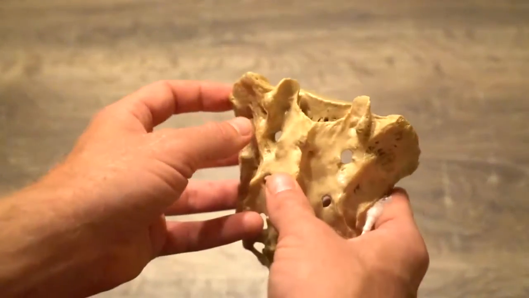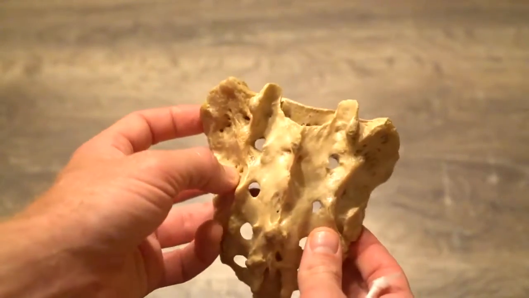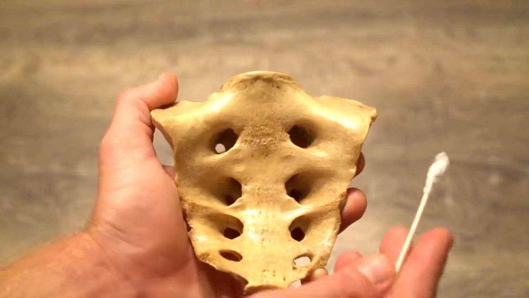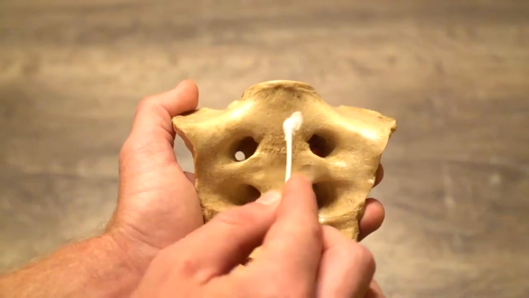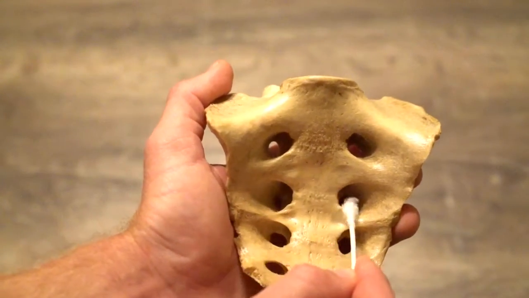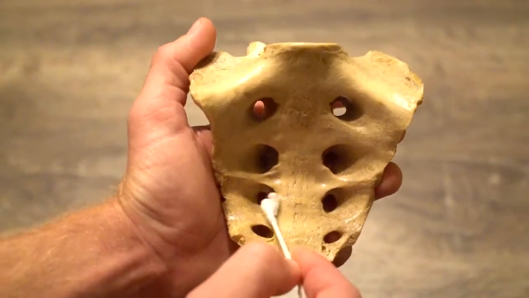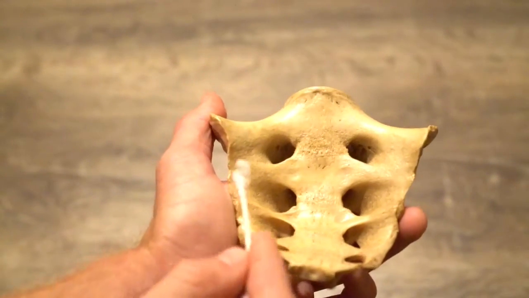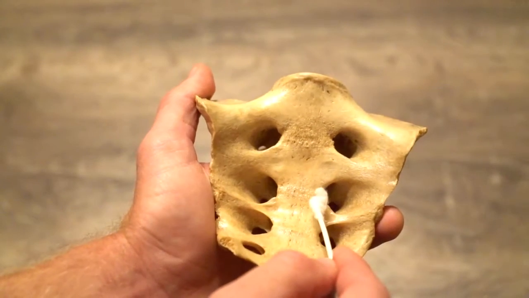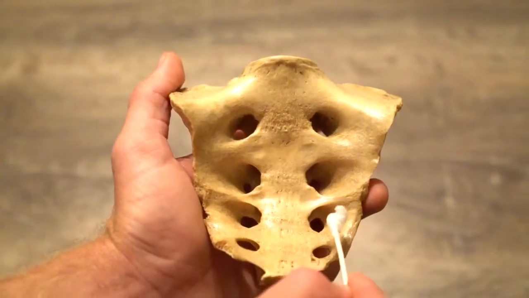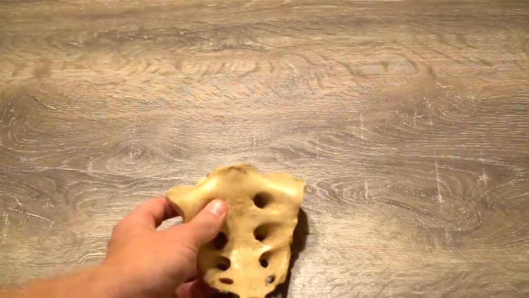And the last structure you need to identify is the transverse lines. Transverse meaning going across, and these are your transverse lines right here where the vertebrae have fused together. You can see the fusion line right there, right there, right there. So these are your transverse lines of the sacrum where the vertebrae have fused together. I don't know how difficult it is to see on the camera, so I'm just pointing it out one more time. All right, and that is it for the sacrum.